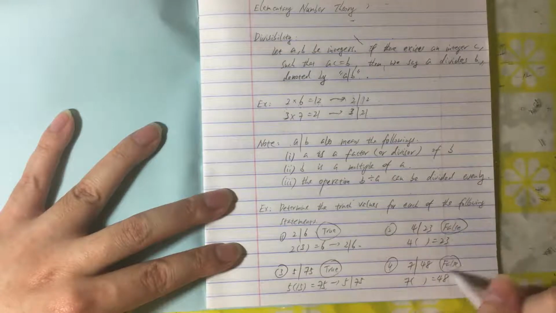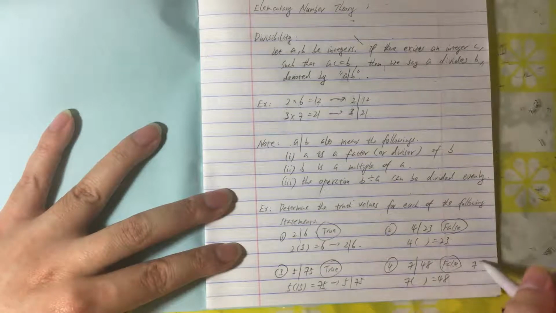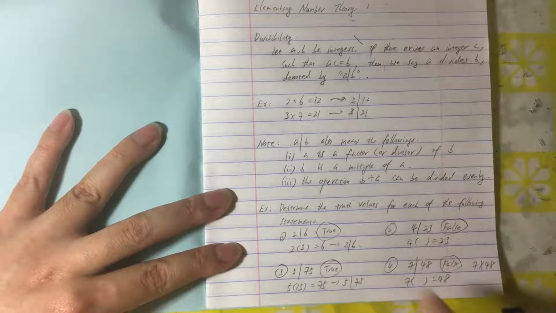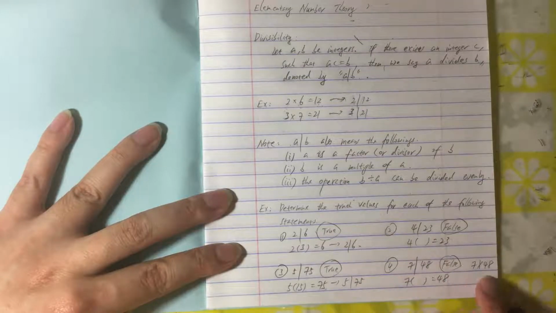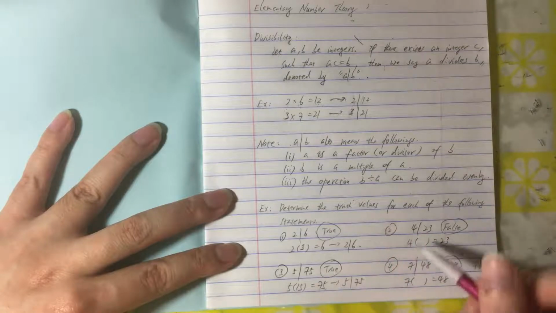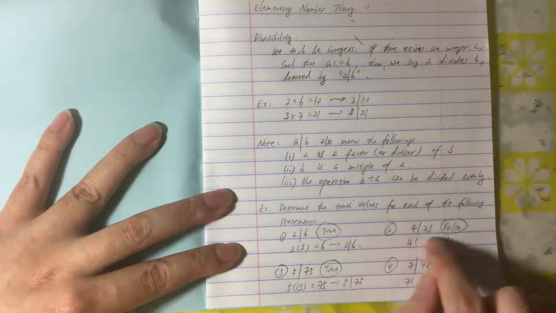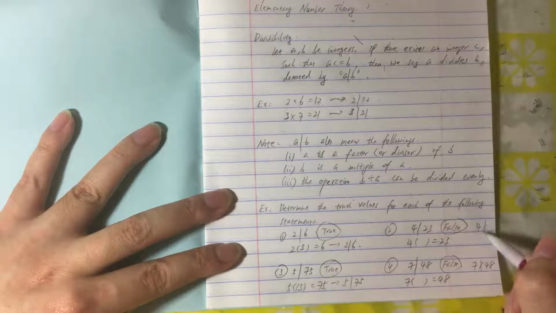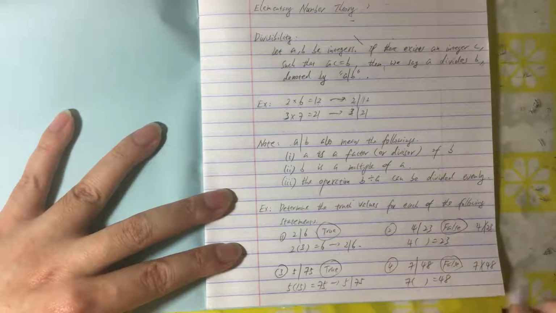If this is a false statement, we say 7 doesn't divide 48. For example, if 4 divides 23 is a false statement, we say 4 doesn't divide 23. Next.